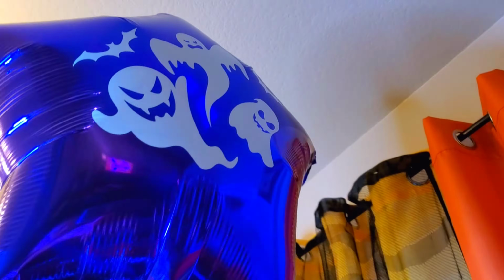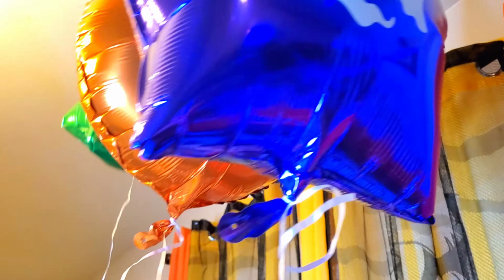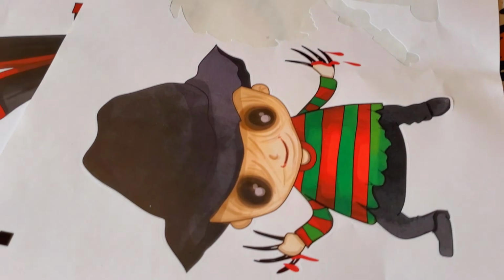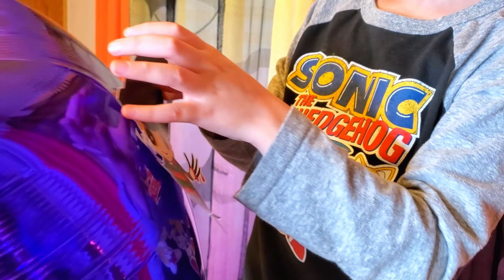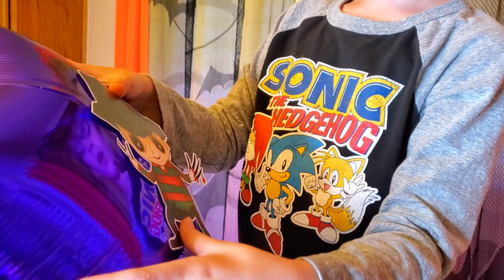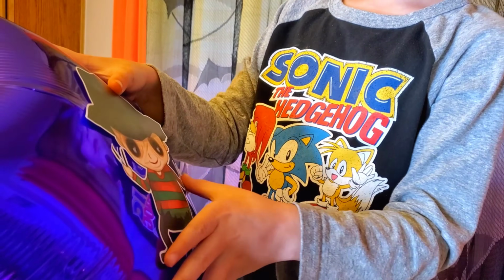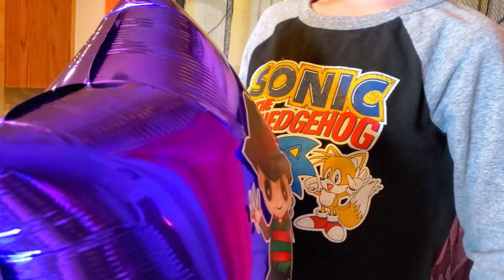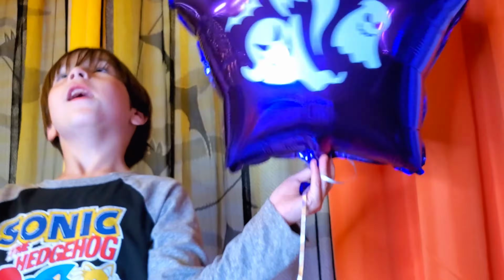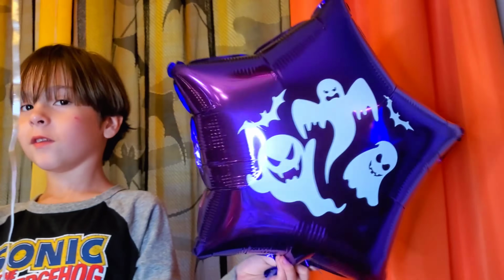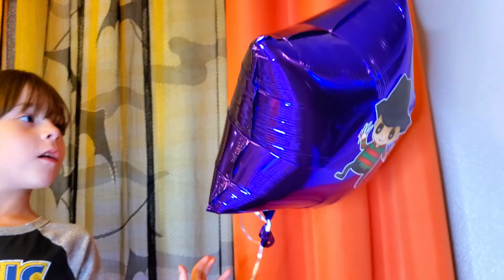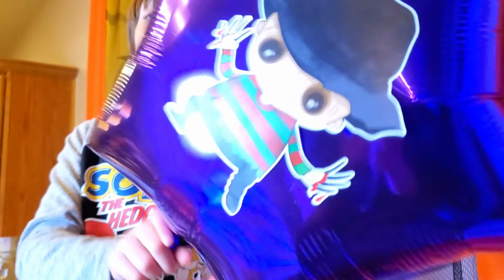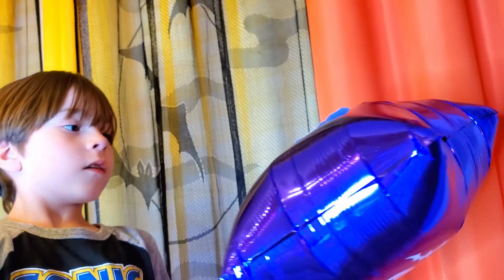All right, so we have the purple balloon there with the ghost. So we're gonna put who on there? Freddy Krueger? Freddy. All right. Freddy Krueger. All right, here he is, and hopefully he does float. Let it go. Let's see if it floats. Woo! All right, it does. Stick the sticker on a little better, Aaron. It's coming off on the hat.